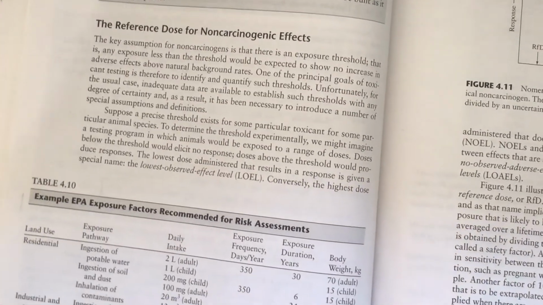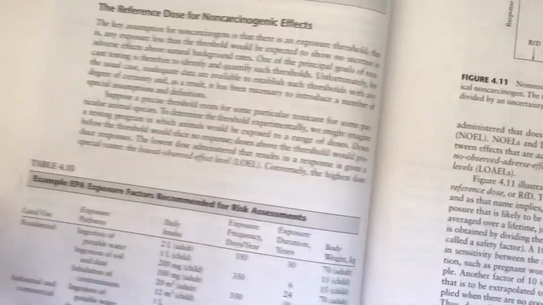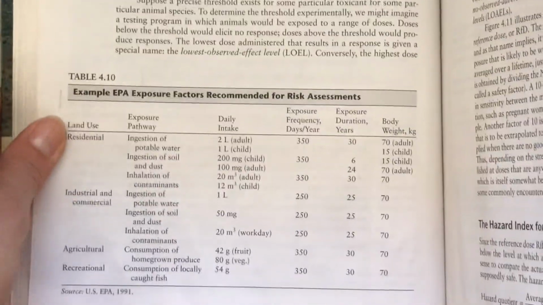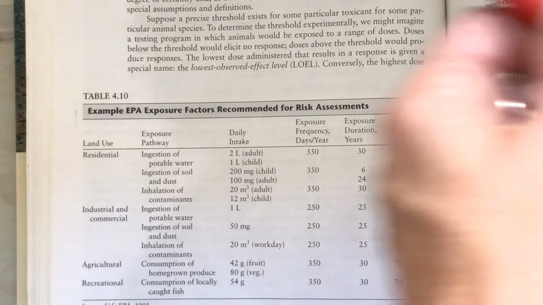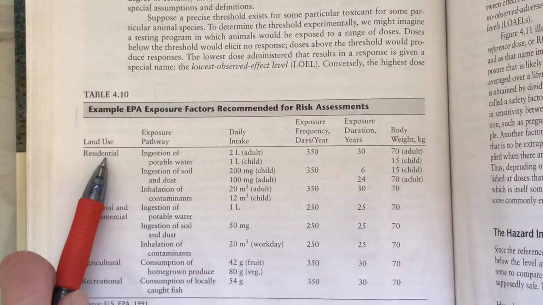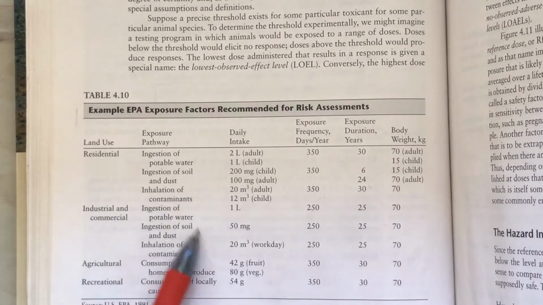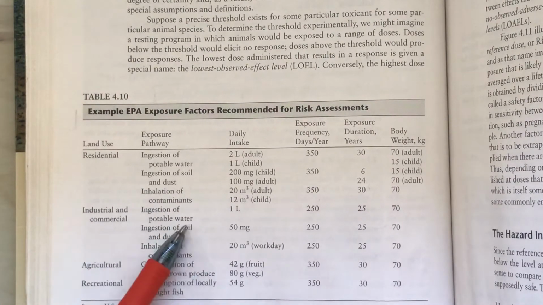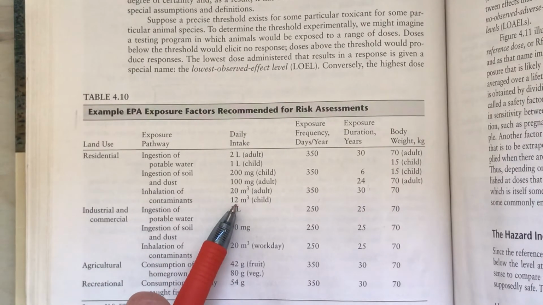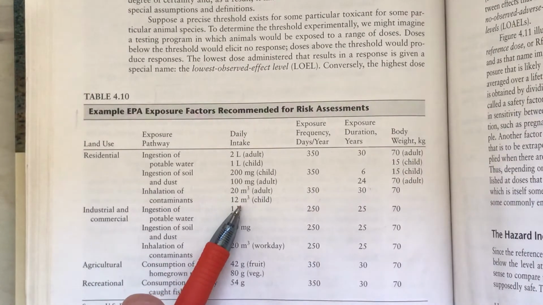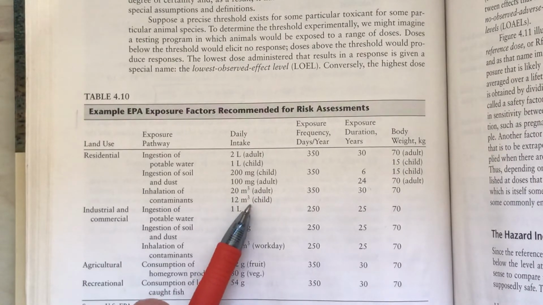So let me do this. Hang on, make this a little easier to see. Okay, here's table 410. And what you can see is that for the inhalation route, we're going to assume residential. That's where these children are. We don't have that information for the others, so we're just going to assume residential. That the child's intake rate of air is 12 meters cubed per day. Okay, that's how much they breathe compared to an adult.